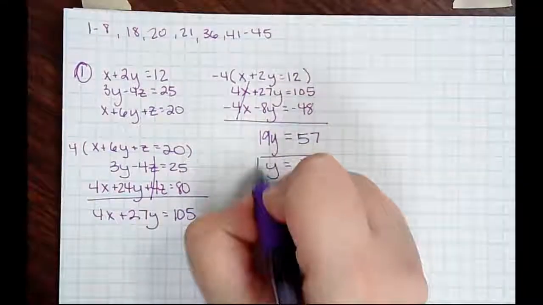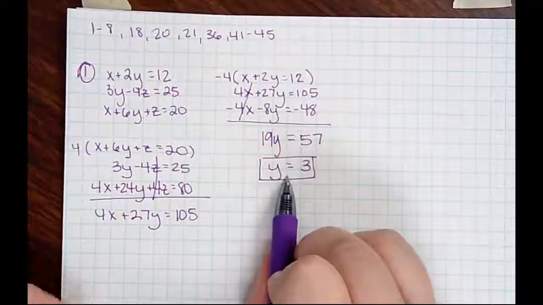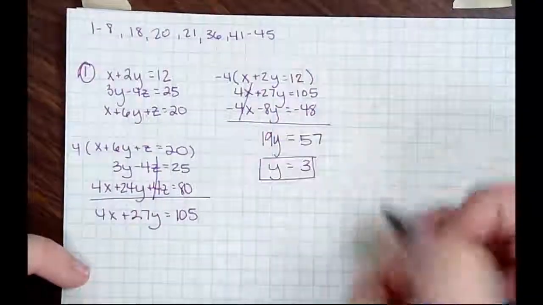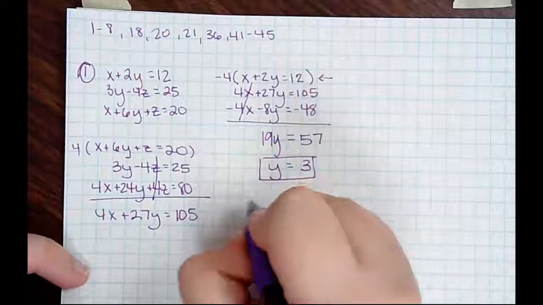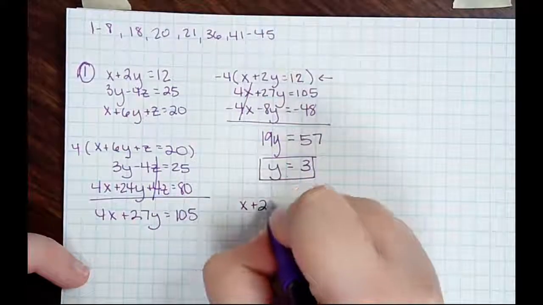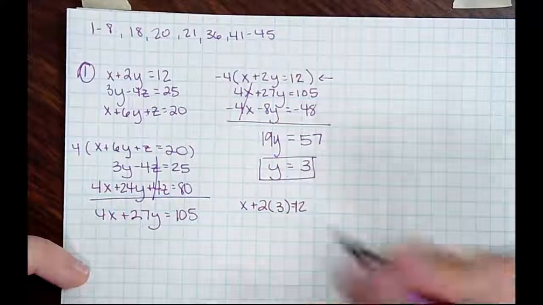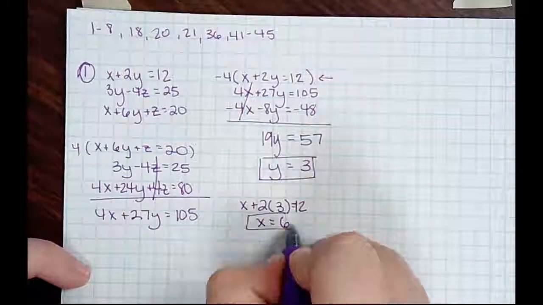Now let's use that in our two variable equations to get another one. I'm going to put it back into this one just because it looks simple enough to solve for. So x plus 2 times 3 equals 12. X equals 6. Two out of three ain't bad, but it's just not what we quite need.